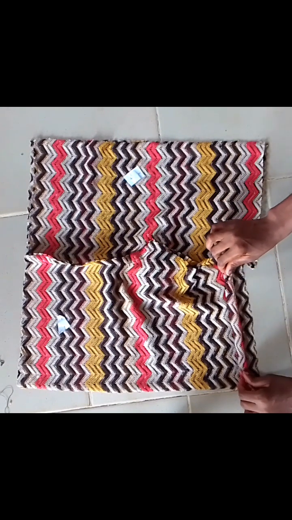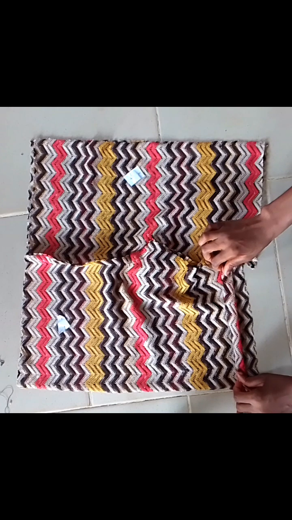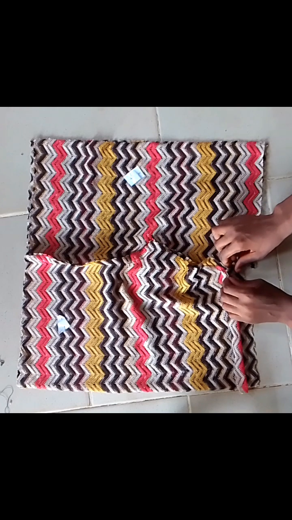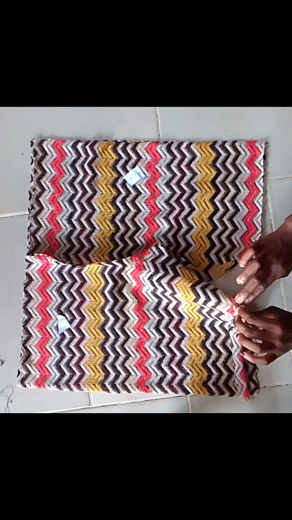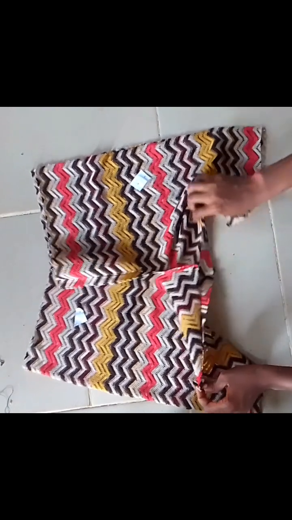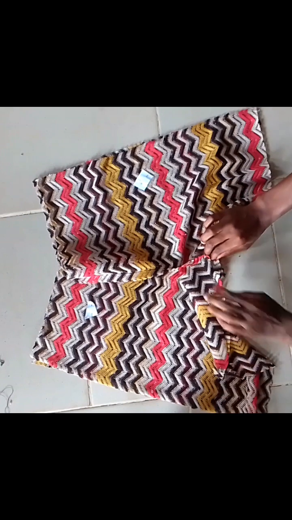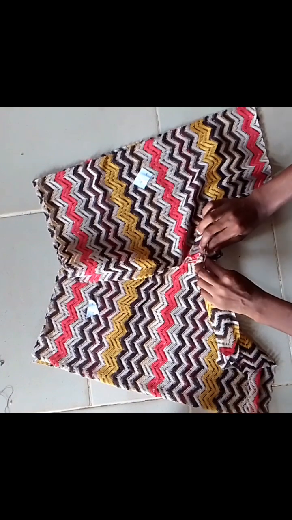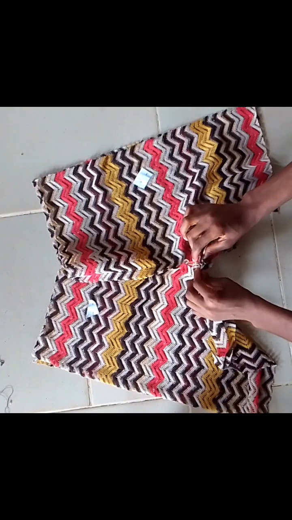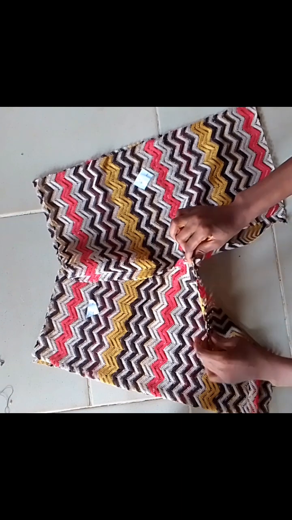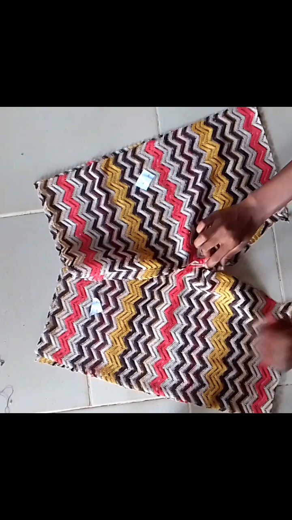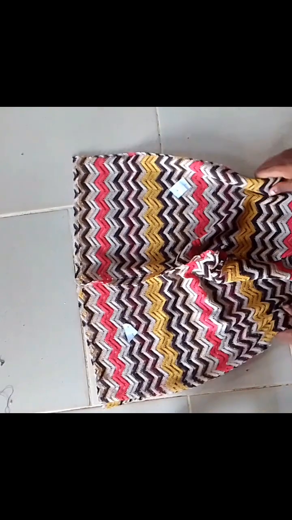So I'll fold in the down with the 1 inch seam allowance we left here. Then after that, I'll use ½ inch to join the crotch together. So guys, let me go and do that and come back and show us the final look.